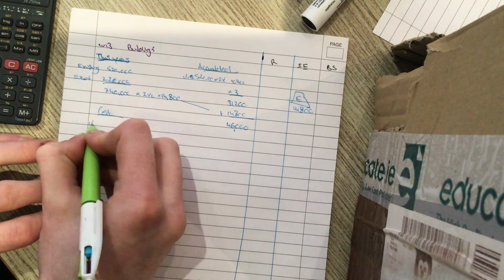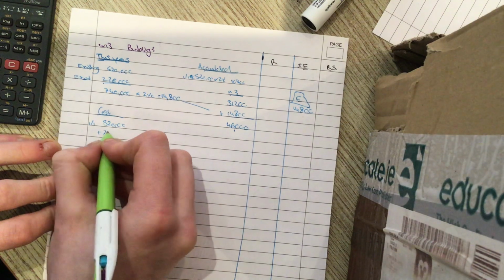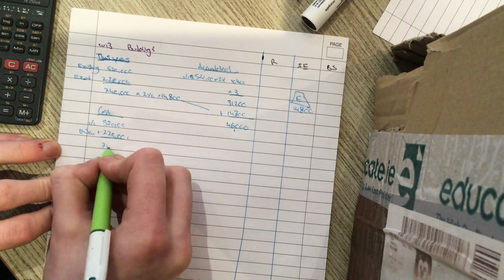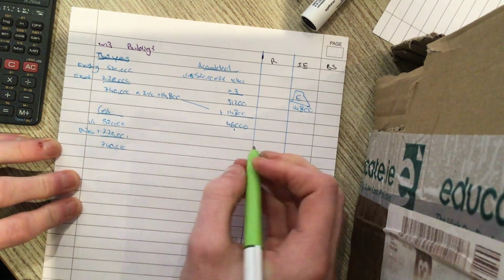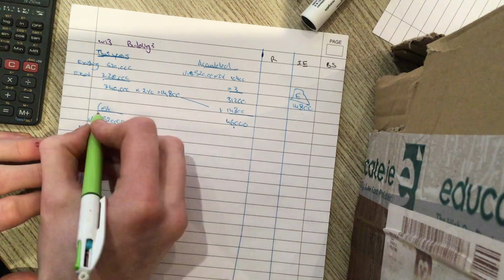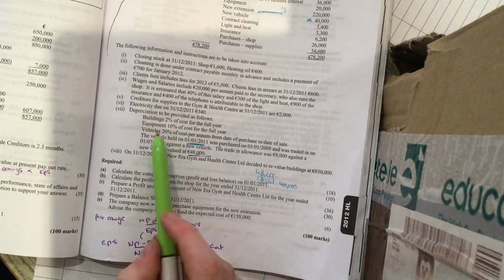So first, 520 plus 220,000, which is my new extension. So my total is going to be 740. That doesn't go anywhere for the time being, okay? So that's my cost. So always make sure you do your cost. Now the next step after that, it's telling us here, right?